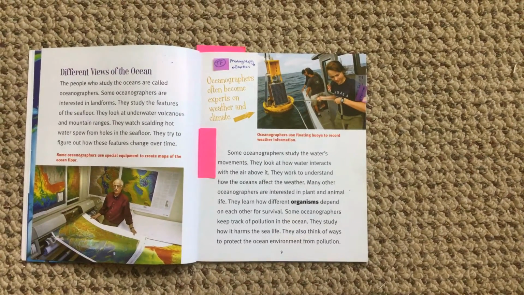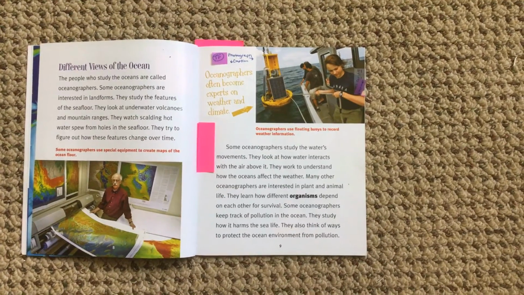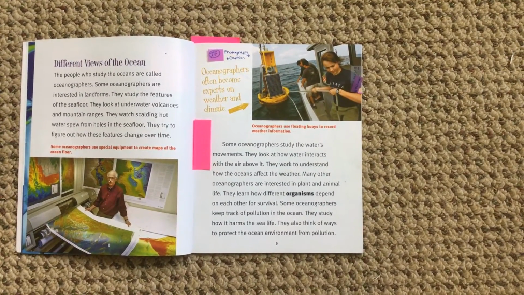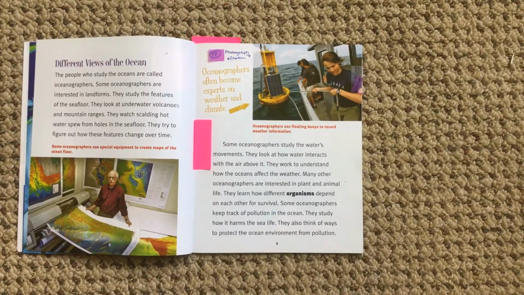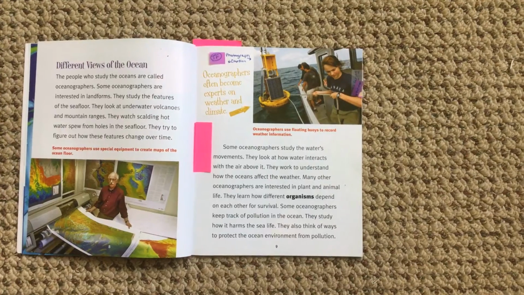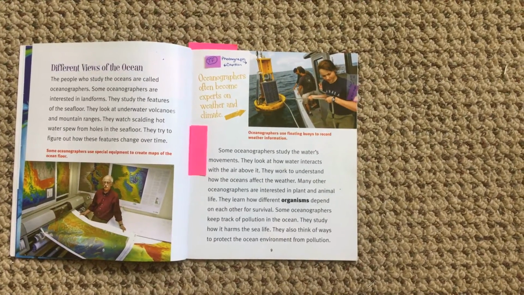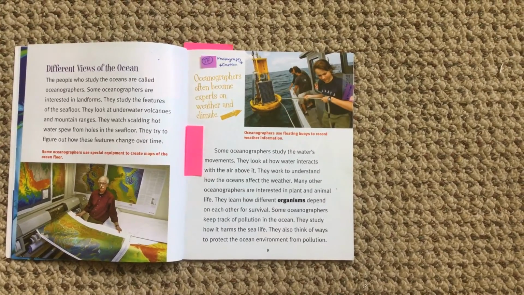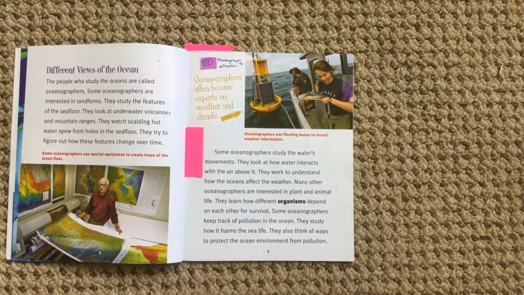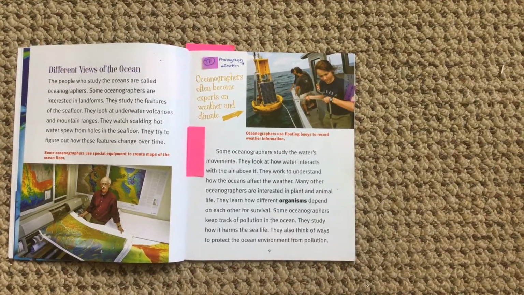And if you look up at the very top caption there, it says oceanographers often become experts on weather and climate. Well, that's interesting. Why would you want to become an expert on weather when you work on the ocean? That's a good question. And look at this young lady. She's holding on to that buoy. They get all kinds of information from that buoy. The temperature of the water, the depth of the water, how much rain's falling out there.